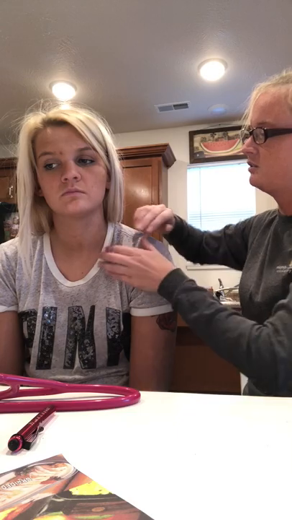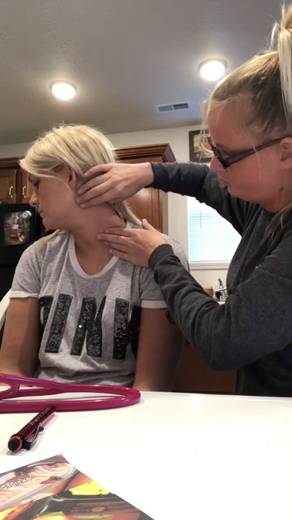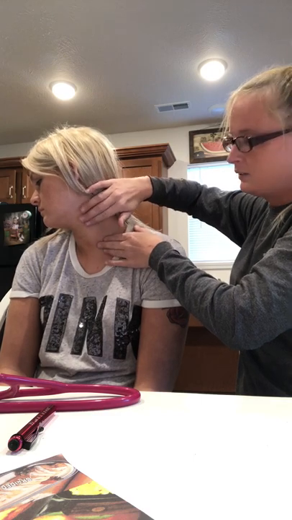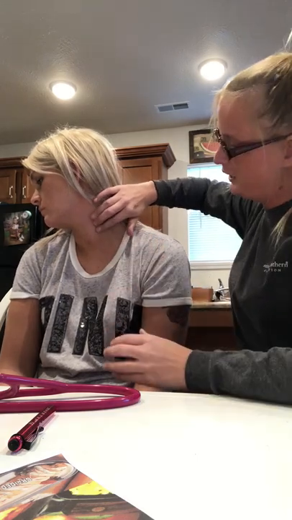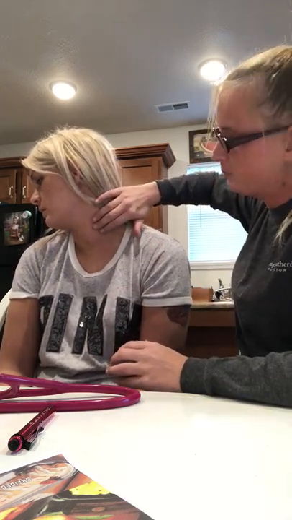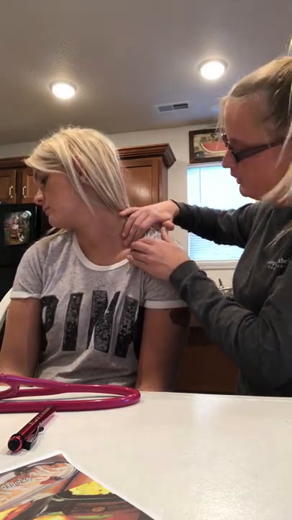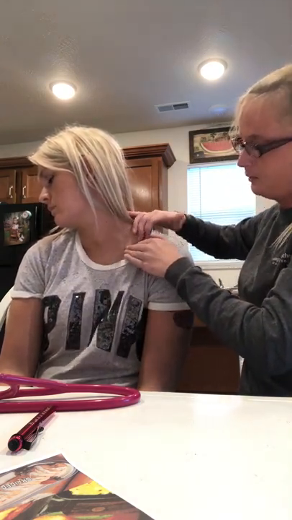Then I would check her superficial and posterior cervical lymph nodes. So I'm going to have you turn your head and look this way. I do not feel any abnormalities. Do you feel any pain? No. Okay, then I'm going to go ahead and check the deep cervical lymph node chain. I don't feel any abnormalities. Do you feel any pain? No. Okay, and then I'm going to check her supraclavicular lymph nodes, and I do not feel any abnormalities. Do you feel any pain? No.